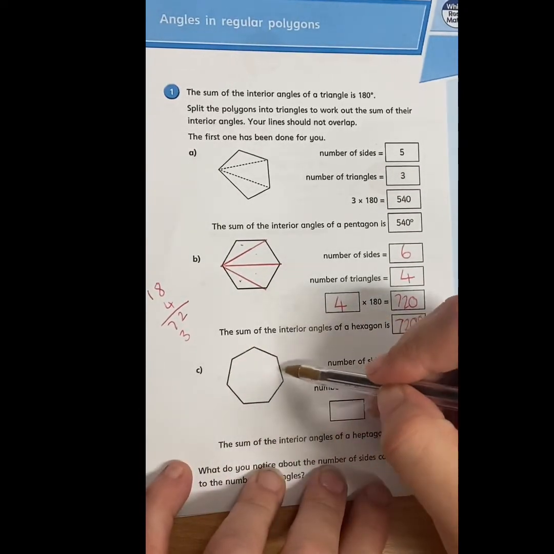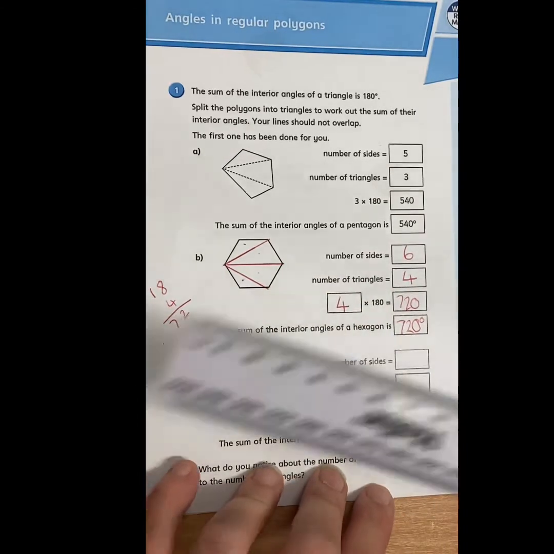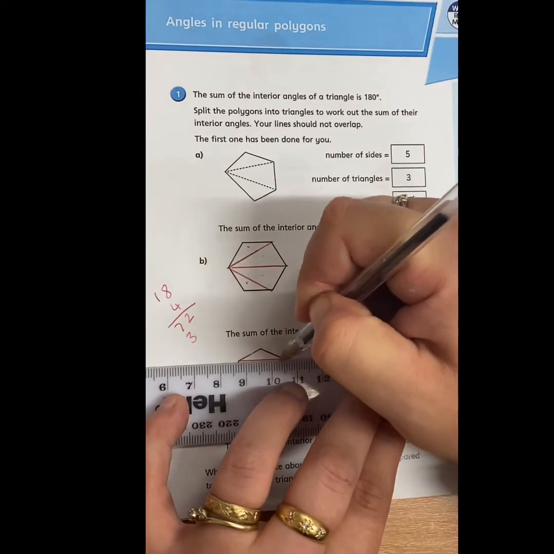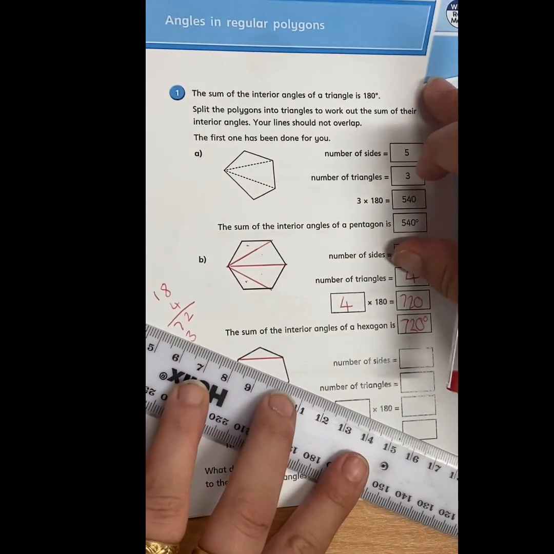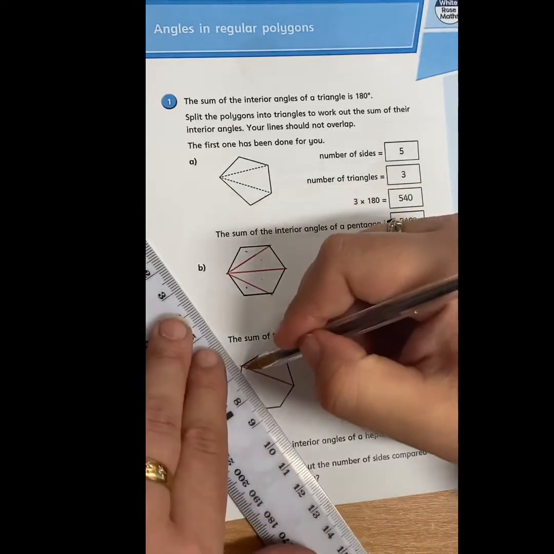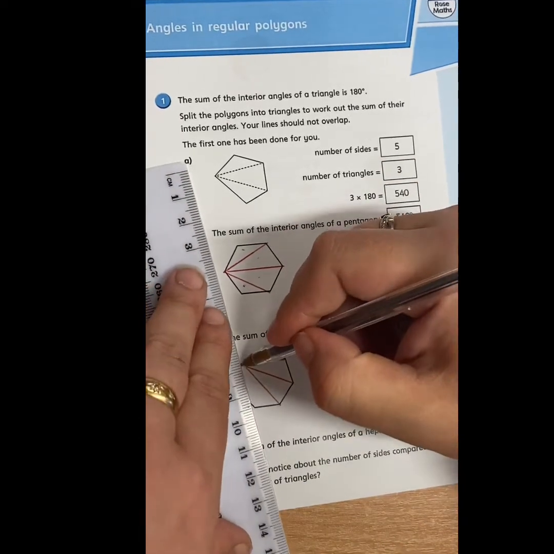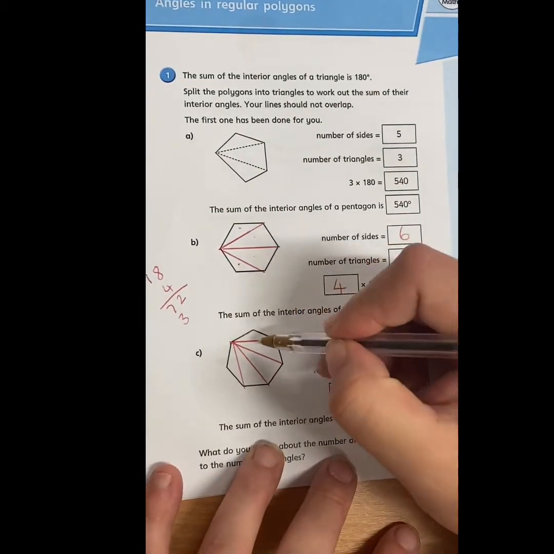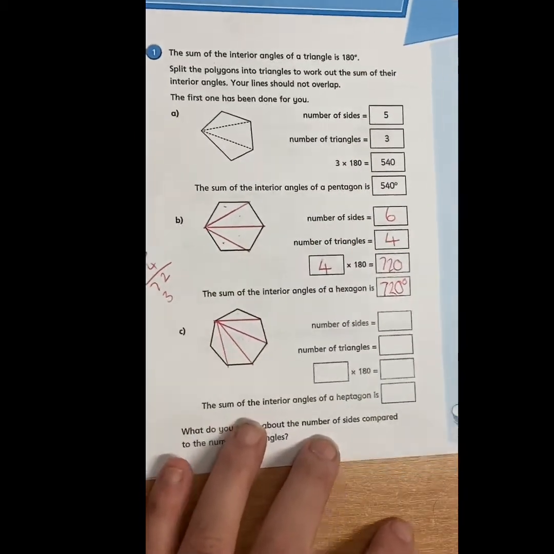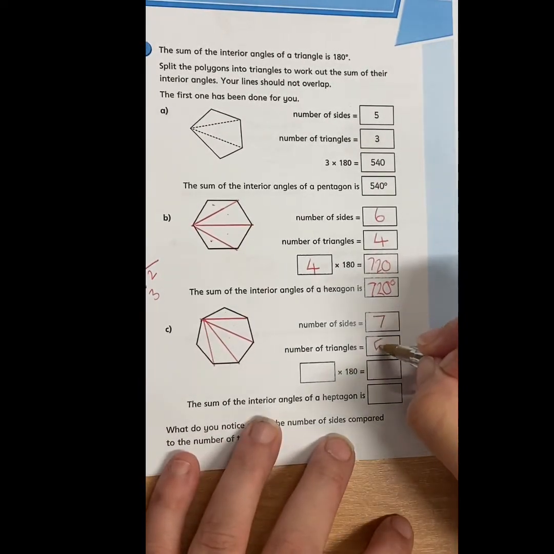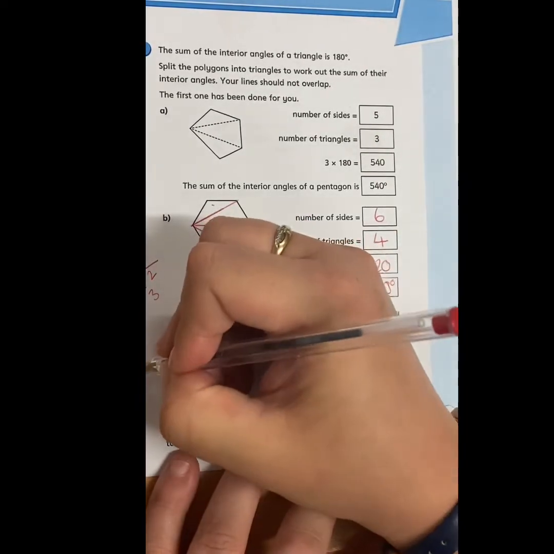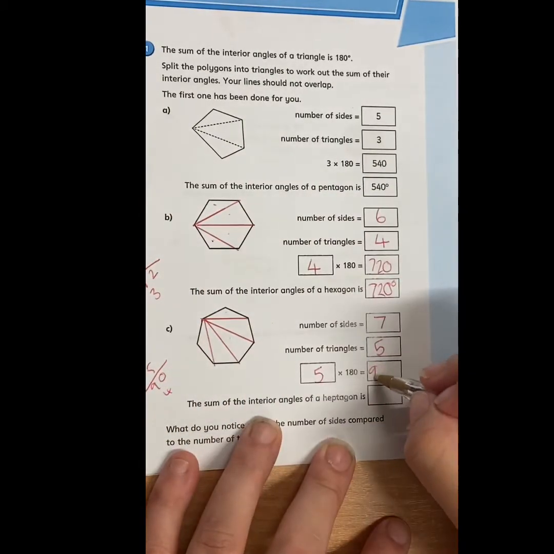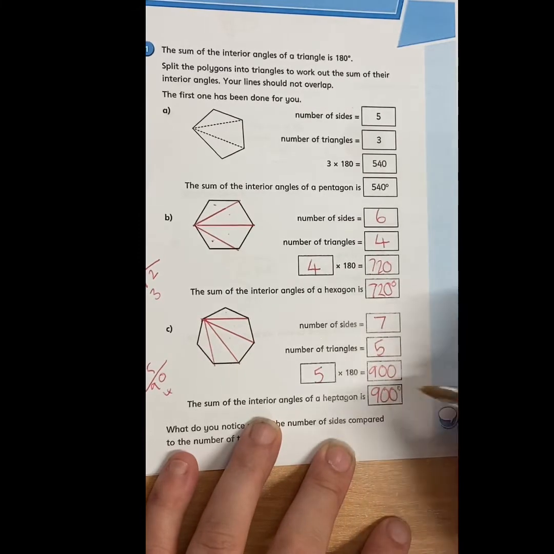Now I've got 1, 2, 3, 4, 5, 6, 7 sides. So I've got a heptagon. So let's split it up into triangles. So you've got 1, 2, 3, 4, 5 triangles in this heptagon. So 5 lots of 180. So that's 900 degrees.